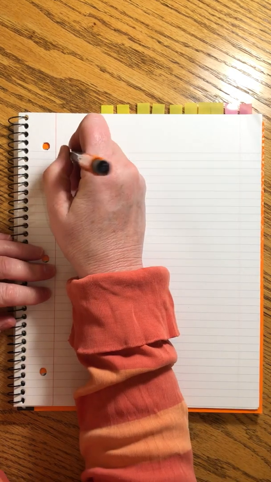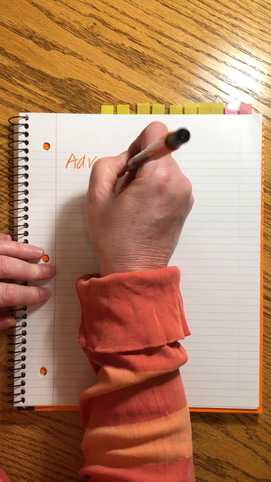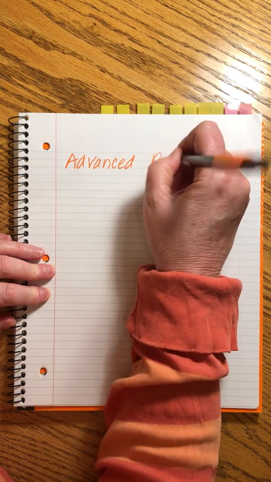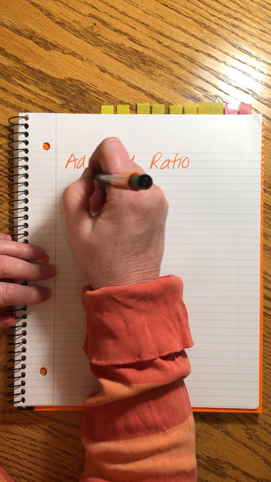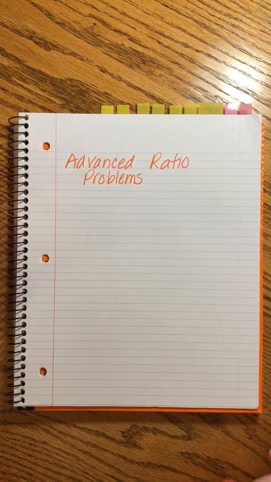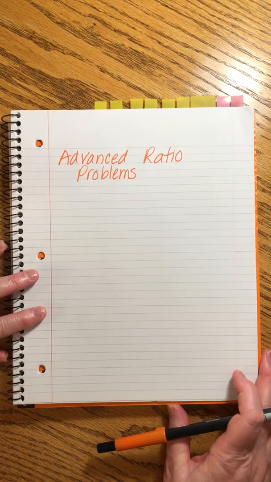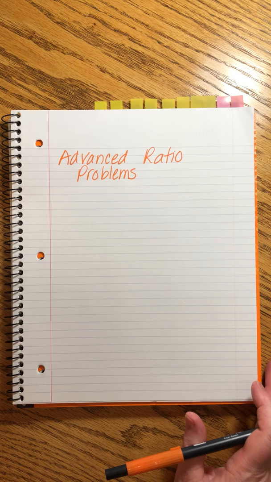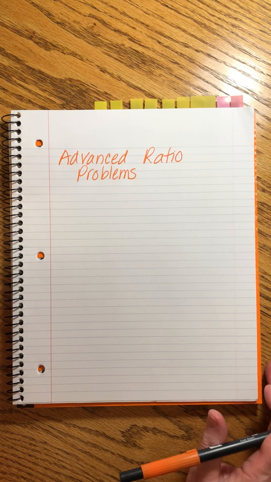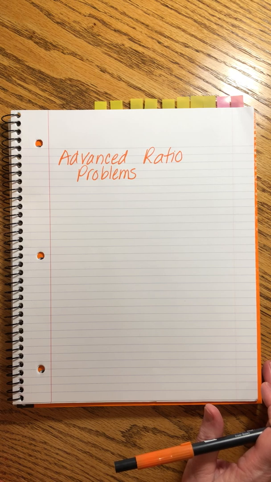Part C, advanced ratio problems. More tic-tac-toe boards. Remember, John does not use tic-tac-toe boards. That's only because he's missing out on the fun. We know that they're a great time, so we use them. And we're going to add one little wrinkle to them this time that I think makes them even better.